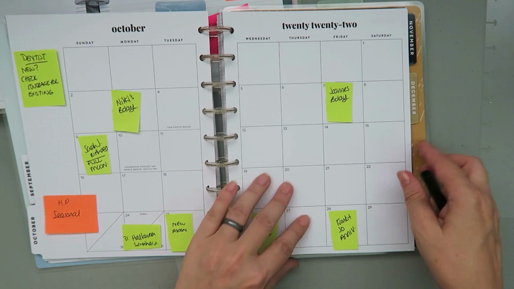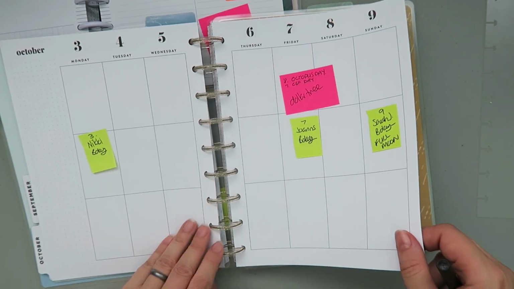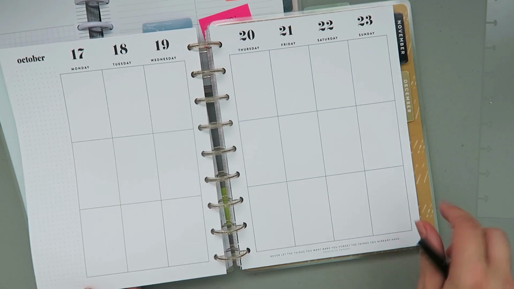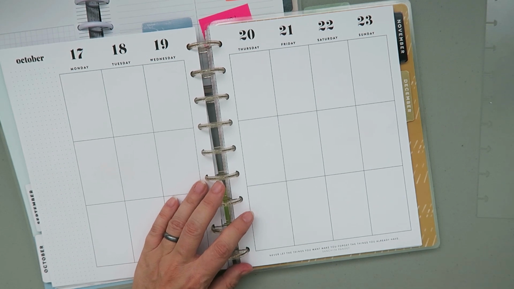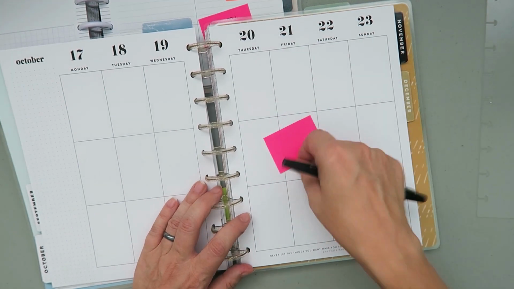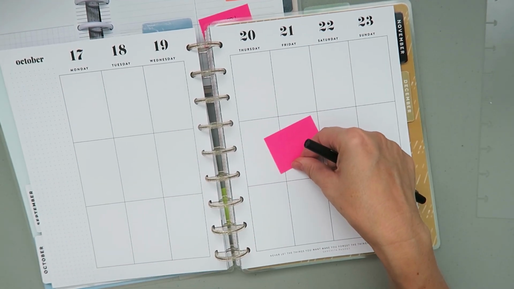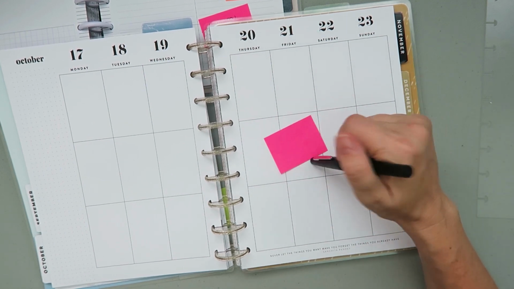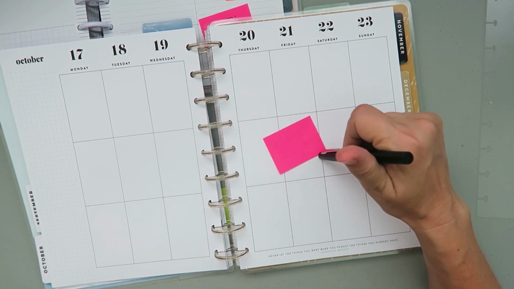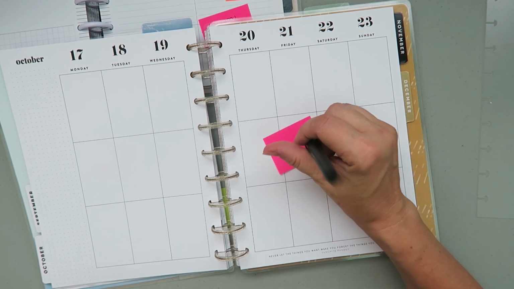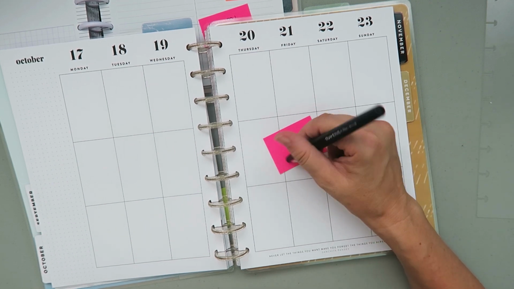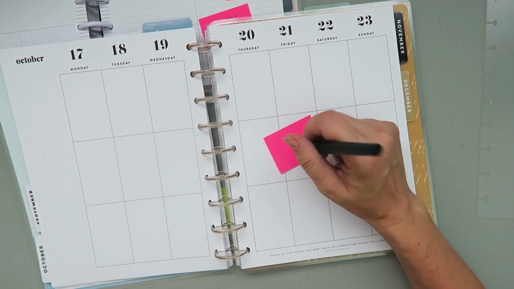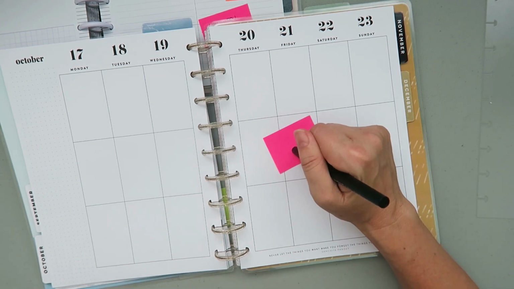Planner Seasonal currently. Dollar Tree, Dread Spread. Got one here, that's what I was doing. Okay. What shall I do here? It's the week of the 17th. There's only fun holidays. Menopause Day. Sloth Day. School Bus Safety Week.